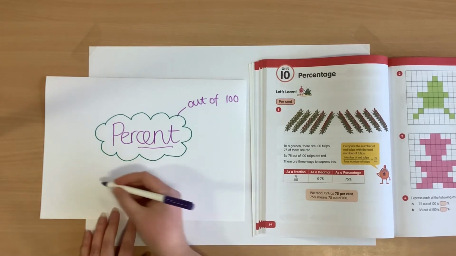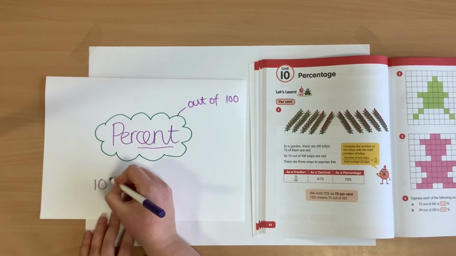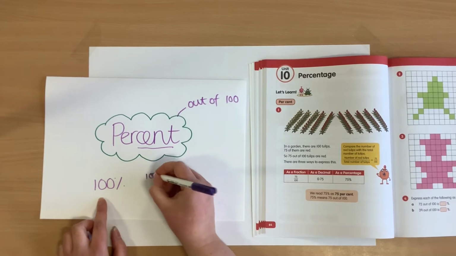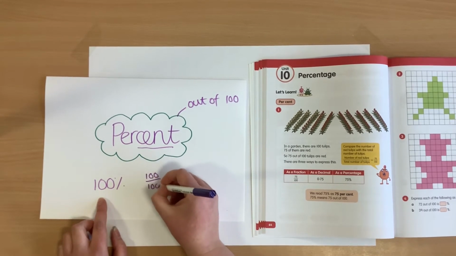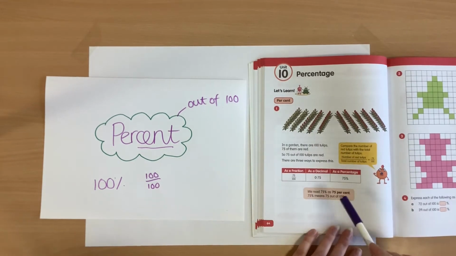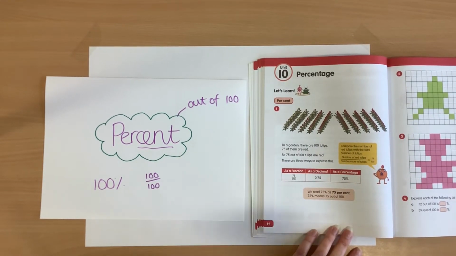Say, for example, if we had 100%, it would look like this, and 100% is the same as a whole. And if I wanted to write that as a fraction, I could write it as 100 over 100, or 1 over 1 because it's a whole. So if we just recap and have a quick look at the first question that you looked at the beginning of practice 1, to do with percent.